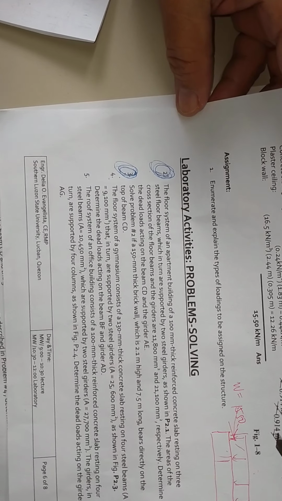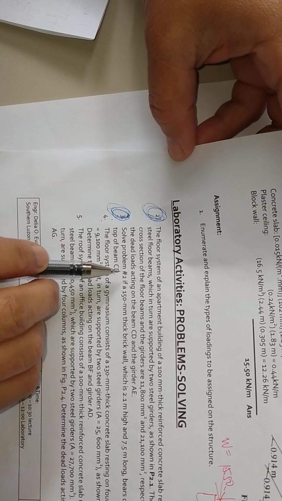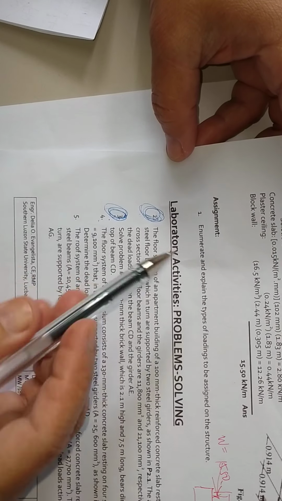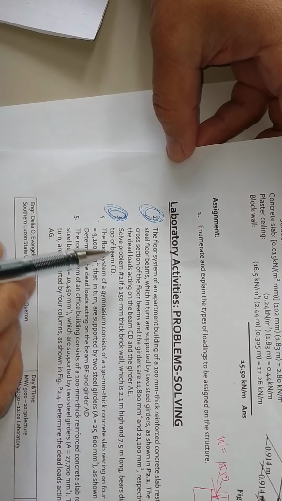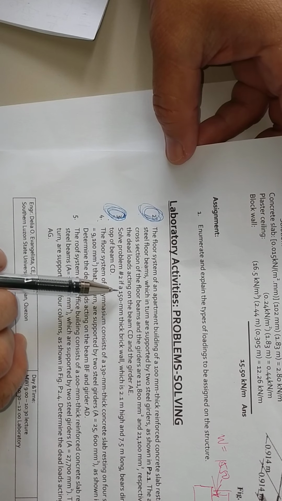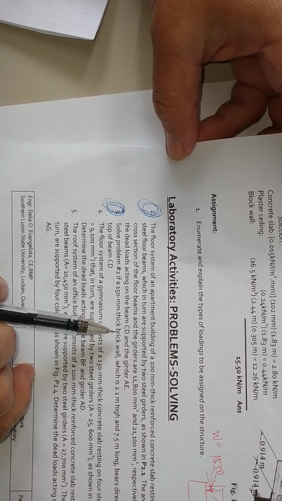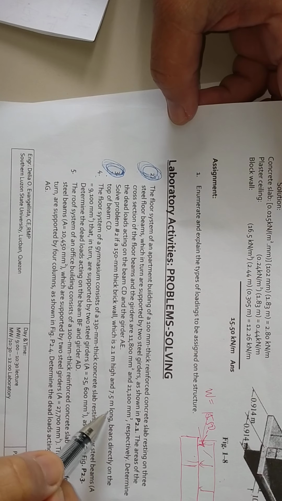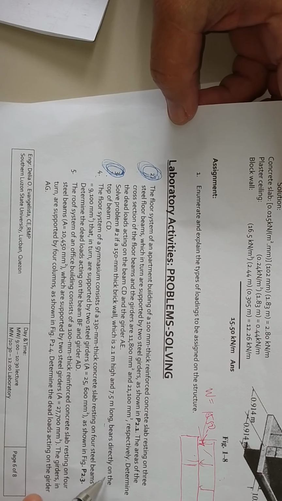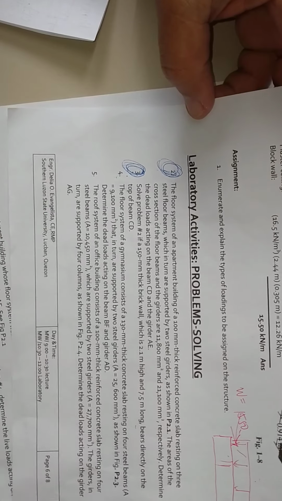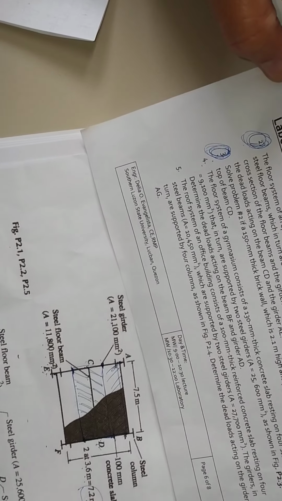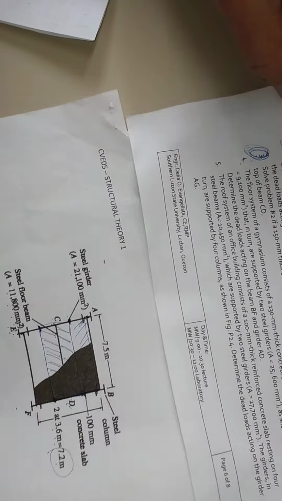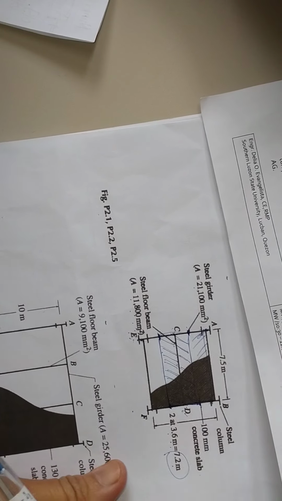Okay, number 3. Solve problem number 3. If a 150 mm thick brick wall, which is 2.1 meter high and 7.5 meter long, rests directly on top of the beam, we refer to the same figure here.